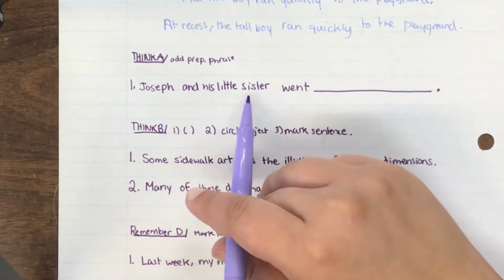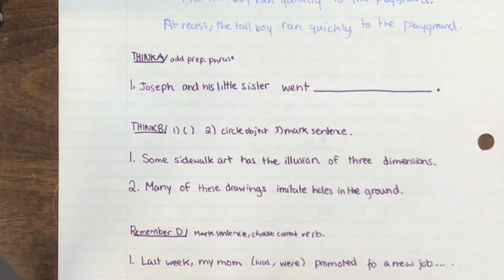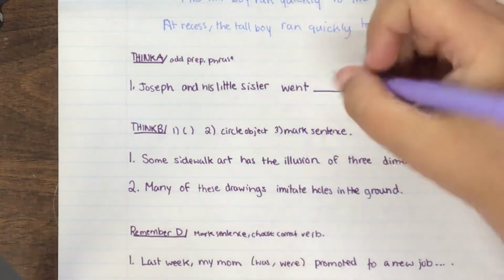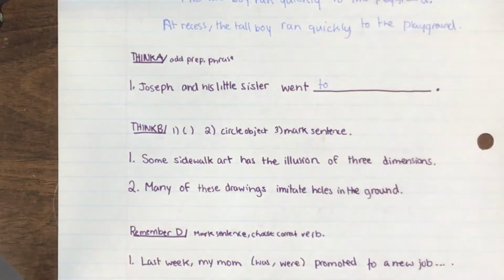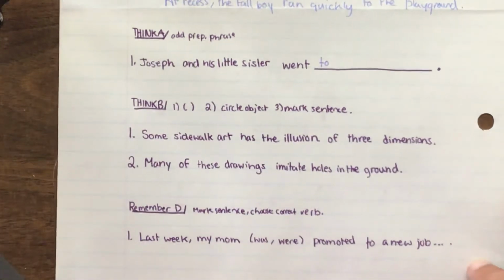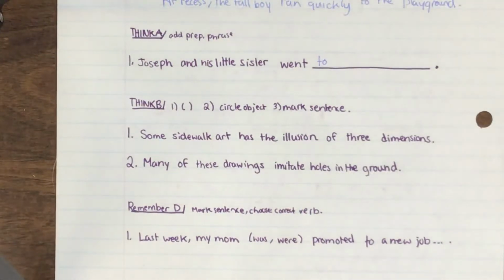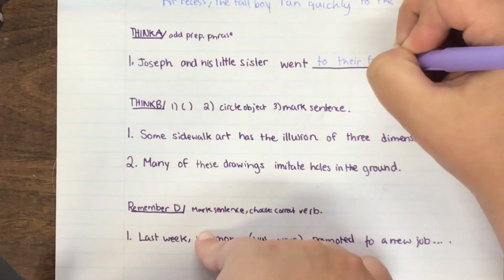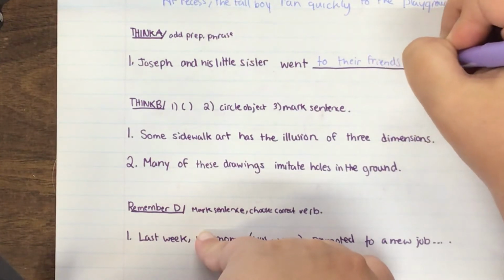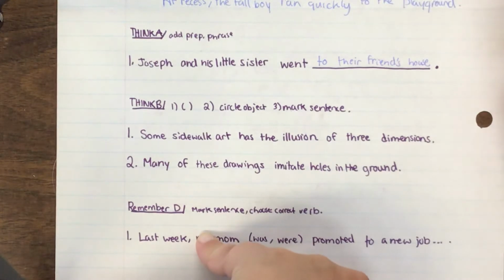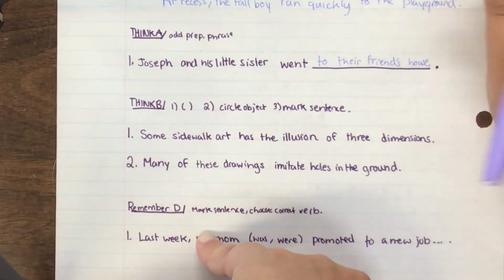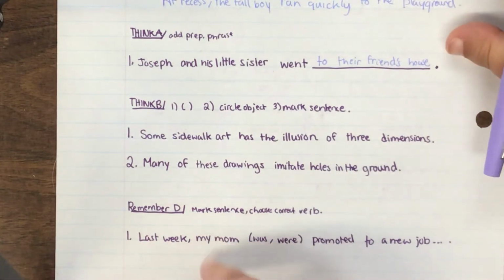Joseph and his little sister went. We have to decide where they're going using a preposition and a prepositional phrase. Went, let's use the preposition to. And then to where? Where do we want our person to go? Let's say they went to their friend's house. There we go. We could say they went to the store. We could say they went to the school. They could go anywhere we want them to go. But in this case, I've just chosen a simple one, to their friend's house. So same thing, you're just adding the prepositions in.